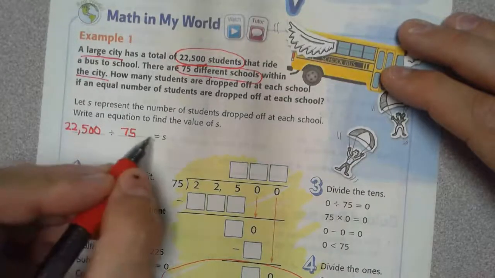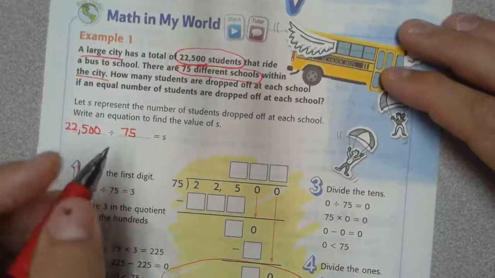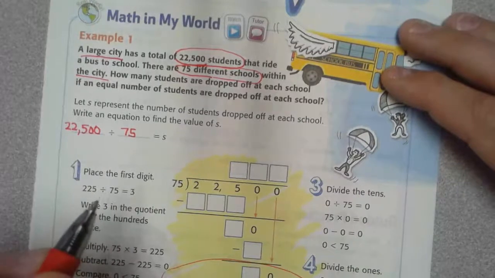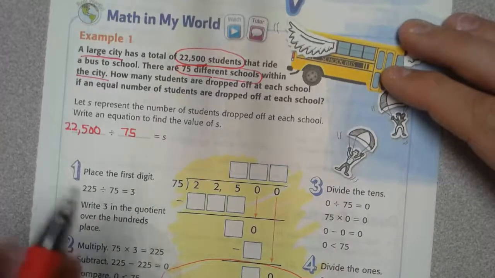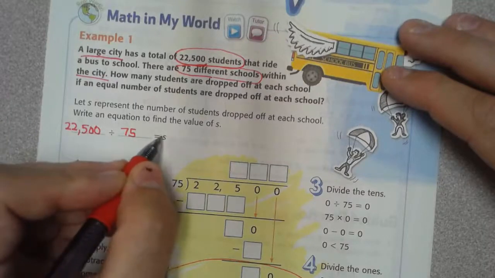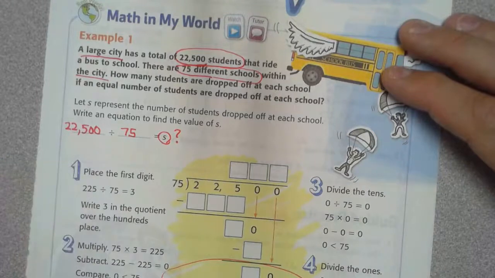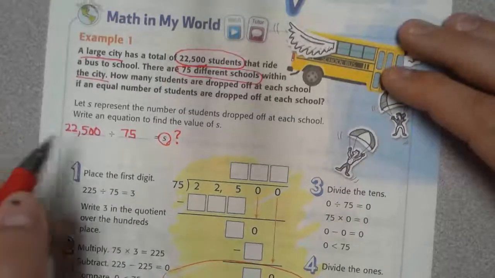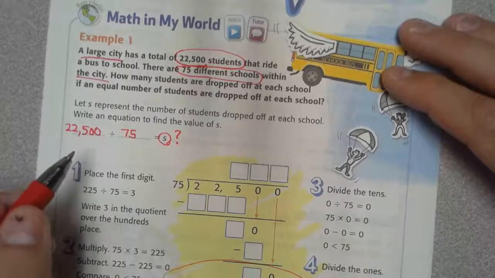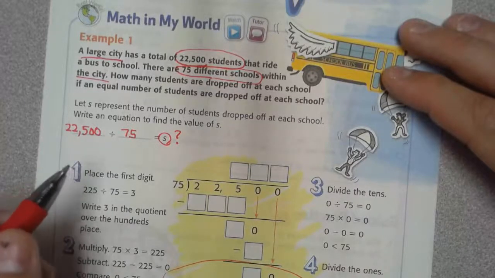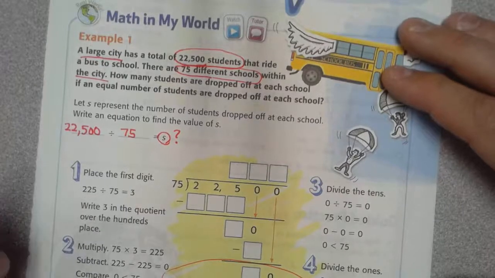Now, someone, I think it was Sailor, I'm not sure who, asked, what is this letter? I think she actually said, what is this crap? When it was like a P or an M or something. I don't remember what it was the other day. And I said, when they put a letter here, that's just the same as saying a question mark. 22,500 divided by 75 equals question mark. We don't know. So we just put a fancy letter there because it's what they call a variable. We don't know what it is. It could be anything, but we got to figure it out.